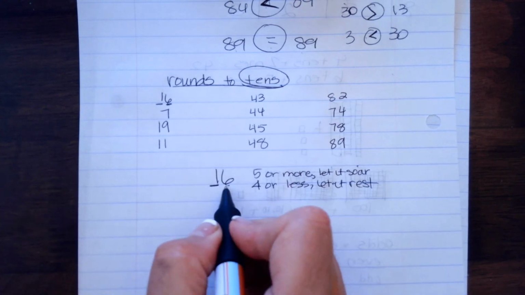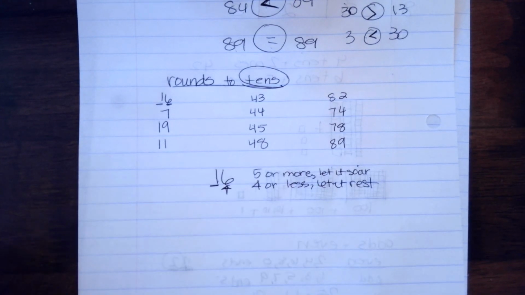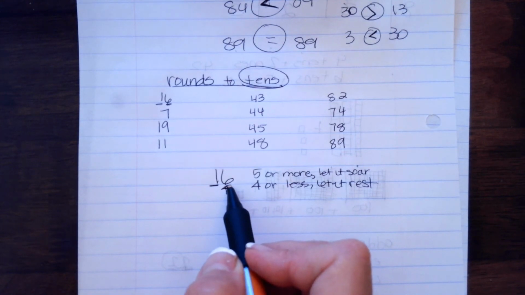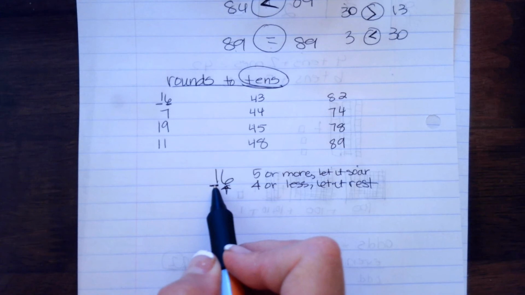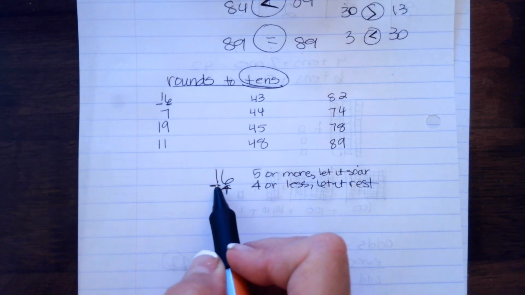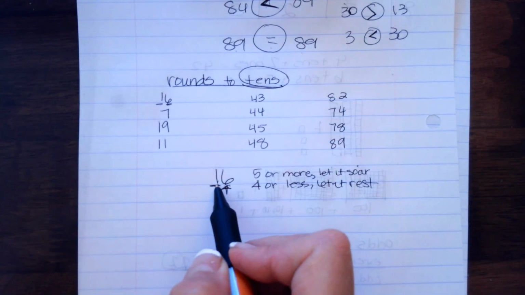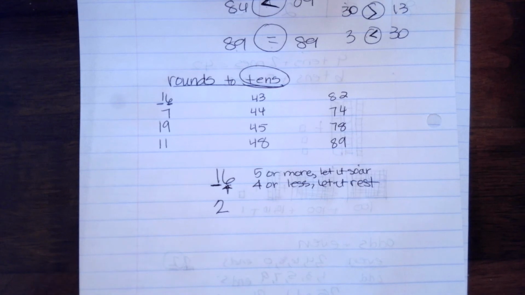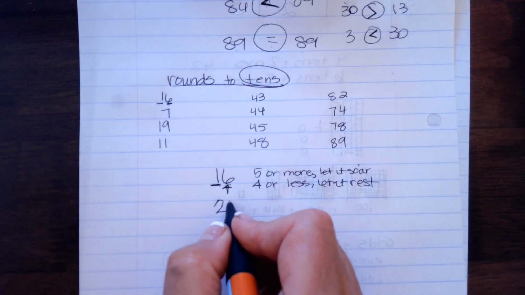So this number right here is the number that we're talking about. Is it 5 or more? Yeah, that's 5 or more. So it soars. Now, this is not the number that soars. This underlined digit is the number that soars. And it can only either stay the same at 1 or it could soar to a 2. So for this one, it soars to a 2. And everything after the underlined digit becomes a 0.